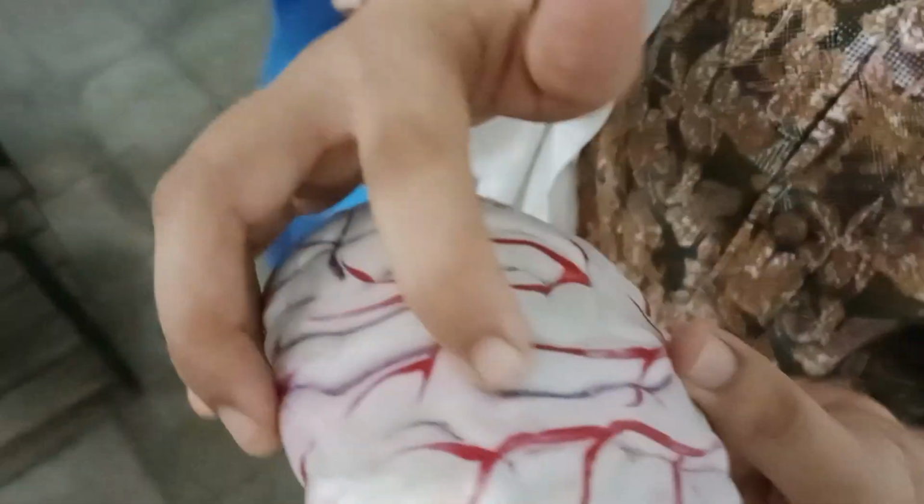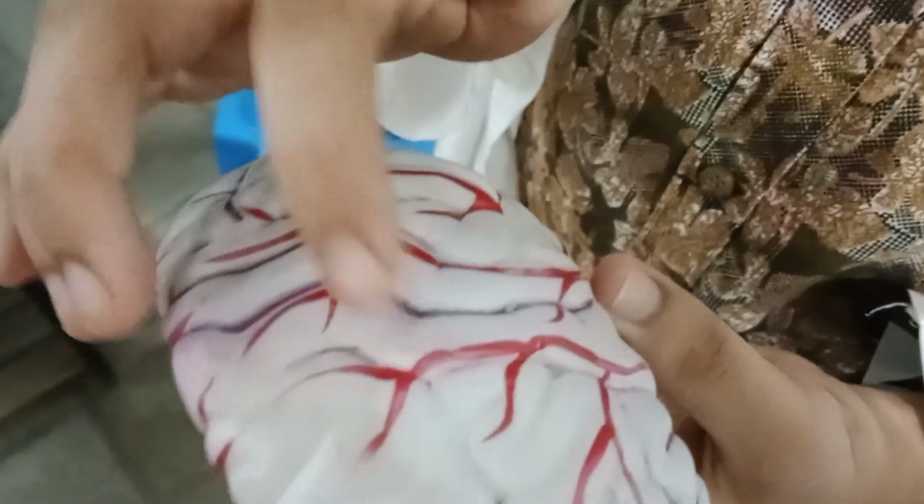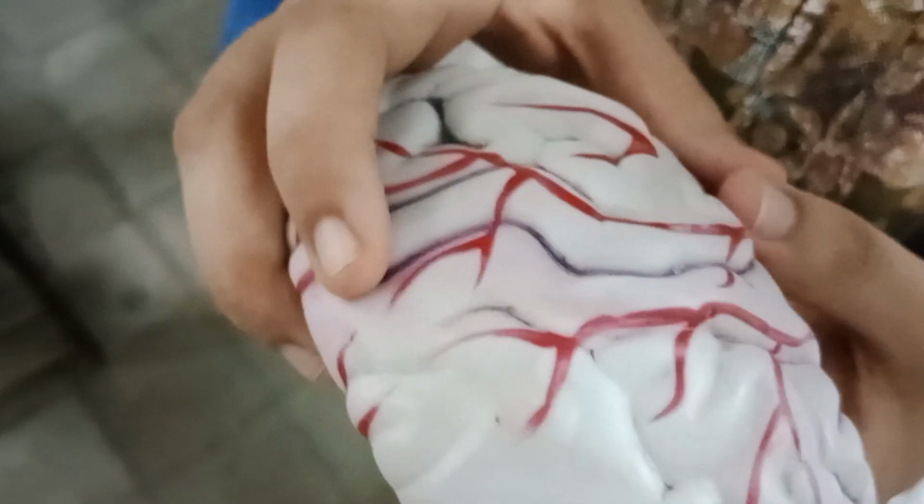And behind the central sulcus and in front of the postcentral sulcus, there is postcentral gyrus. There is Brodmann's areas 3, 1, 2. It is the primary sensory area.